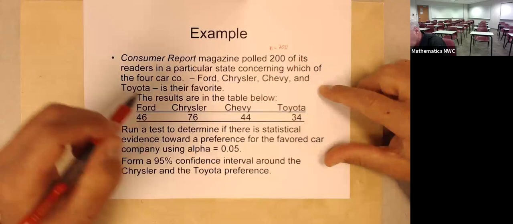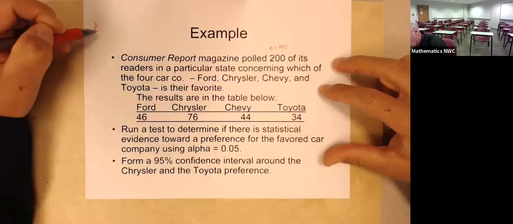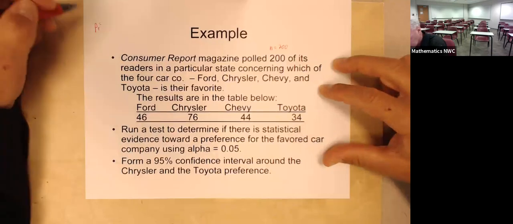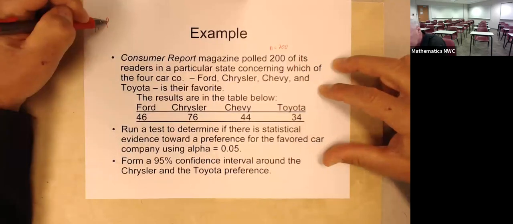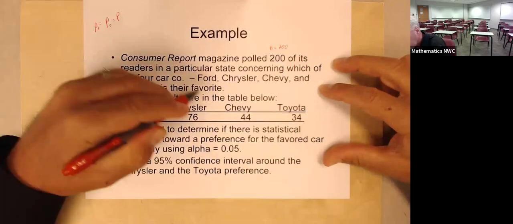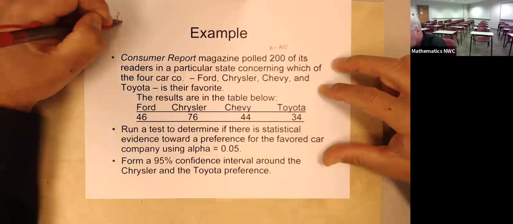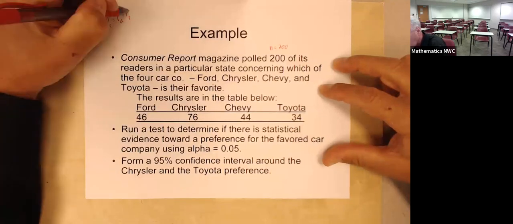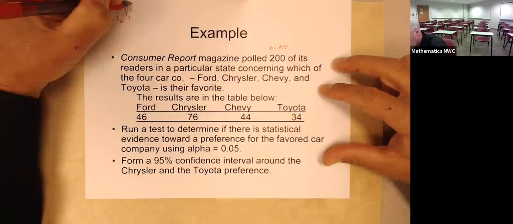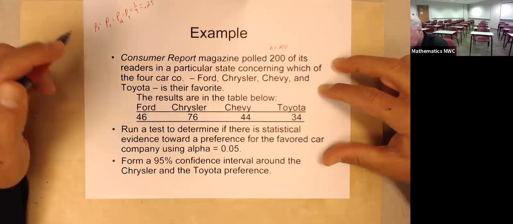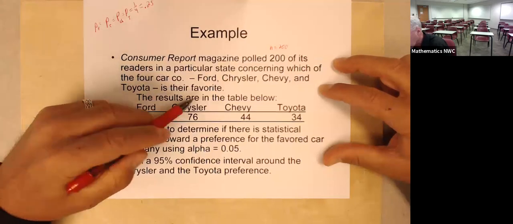So I would start off assuming the proportion for Ford, P sub F, equals the proportion for Chrysler, equals the proportion for Chevy, equals the proportion for Toyota. Because there's 4 of them, that would be 1/4 or 0.25. I start off assuming all of them should get 25% of the choices, 25% of the market.